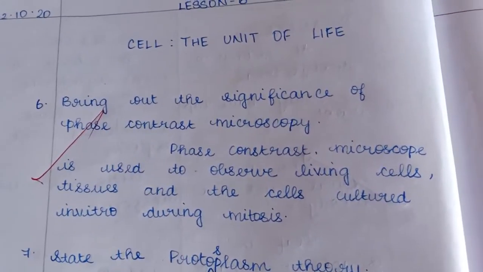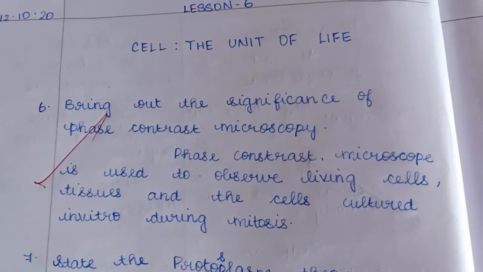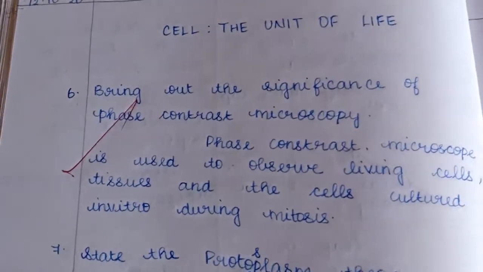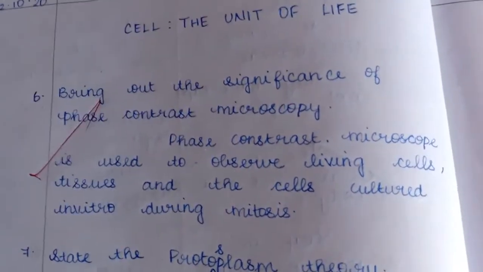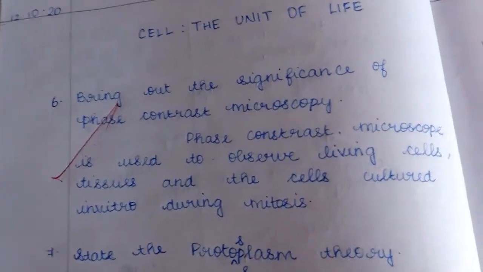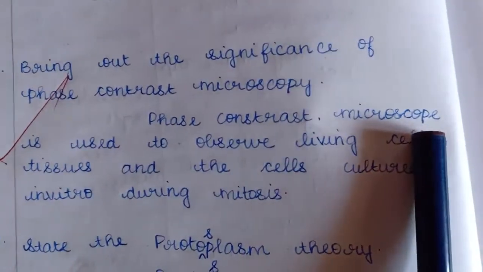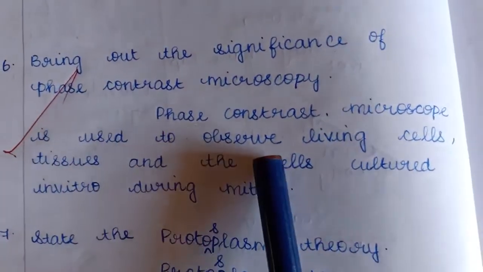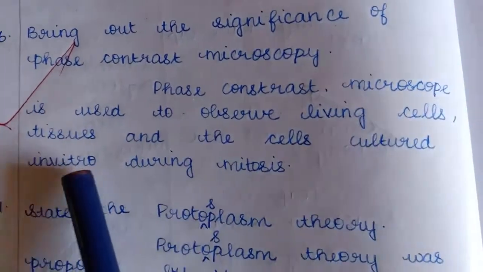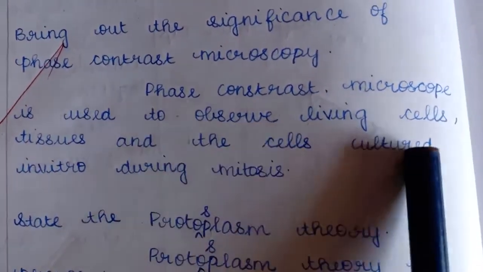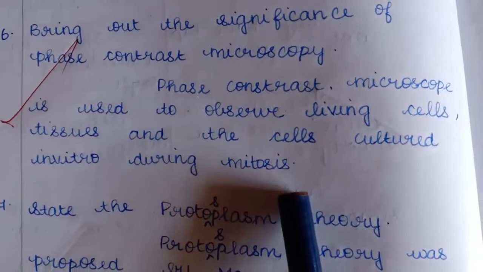Question number 6. Bring out the significance of phase contrast microscope. So you're going to write the importance of the phase contrast microscope. The answer is: phase contrast microscope is used to observe living cells, tissues and the cells cultured in vitro during mitosis.